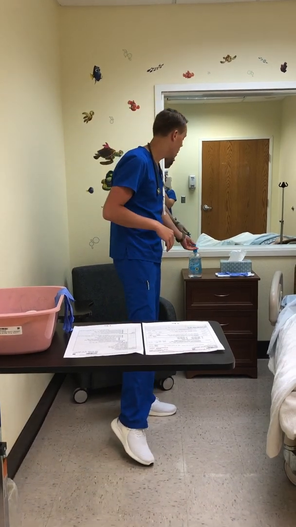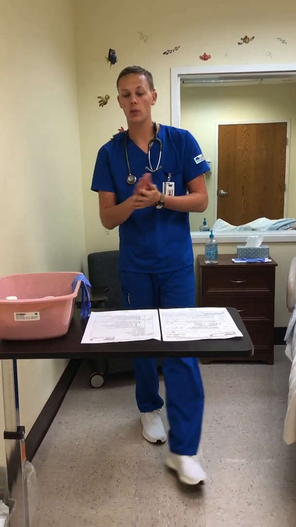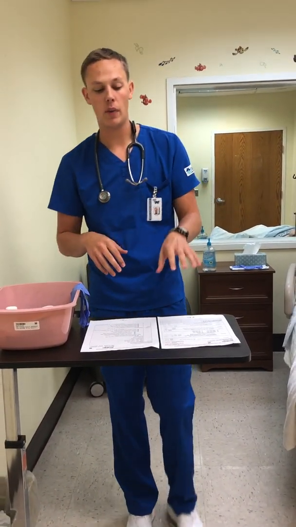I'm a student nurse at Wilson State College, and today I'll be performing the skills of preparing and administering medications. So the first thing I'm going to do is perform hand hygiene before entering the med room. And then when entering the med room, I'll have my MAR and my provider orders with me.